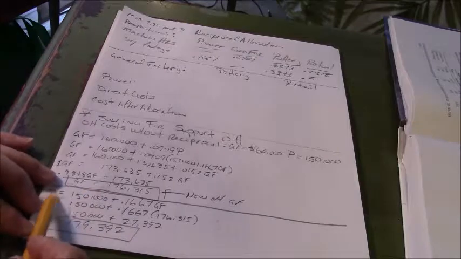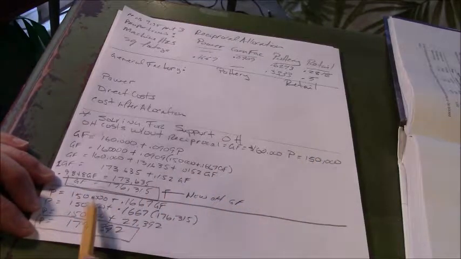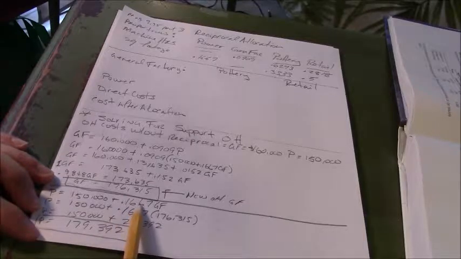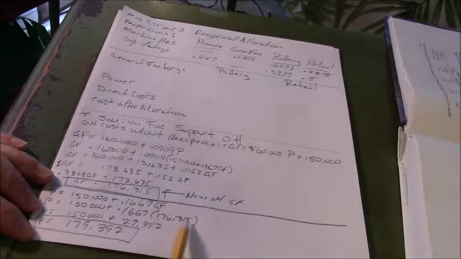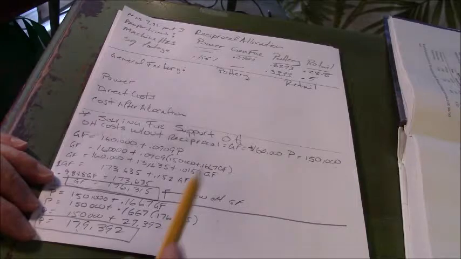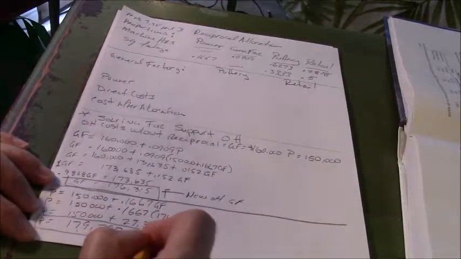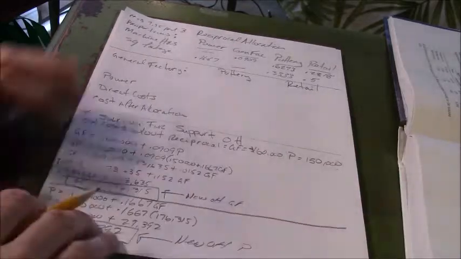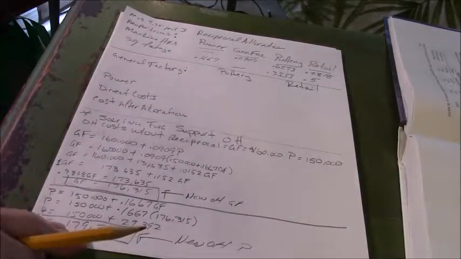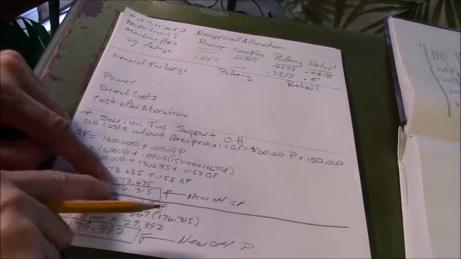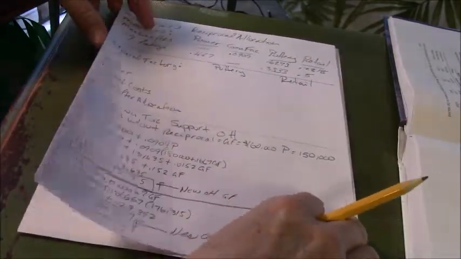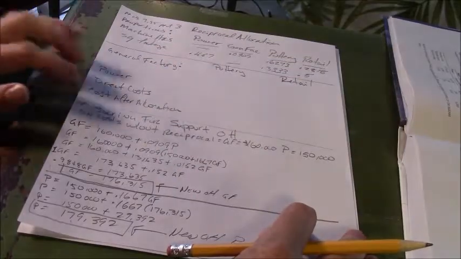So we just take our Power, our original 150 plus 16 and 2/3% of General Factory. So we plug that number in and we come up with the new one. So just solving for Power. All right, so I'm going to use this number for General Factory and this number for Power overhead, and those are my new overheads that I have to apply to pottery and retail.